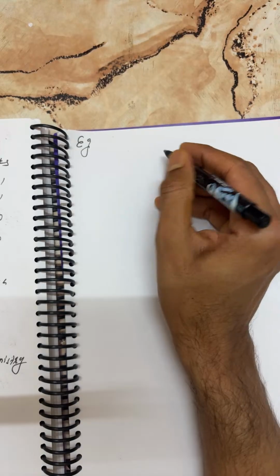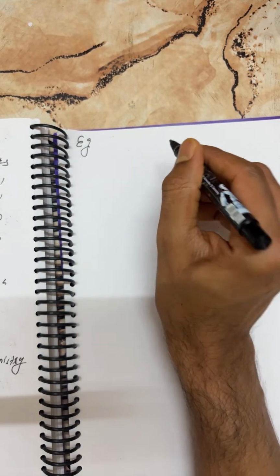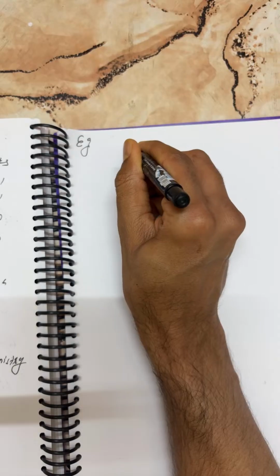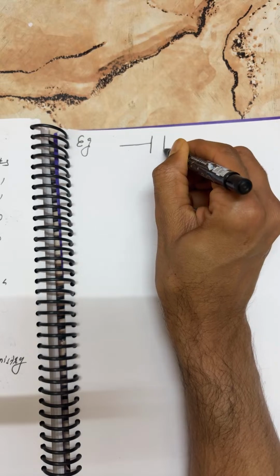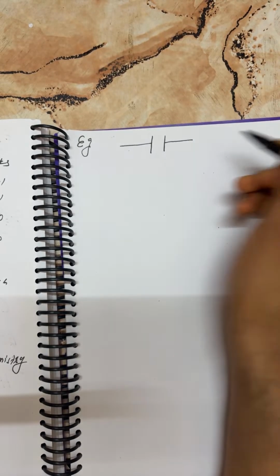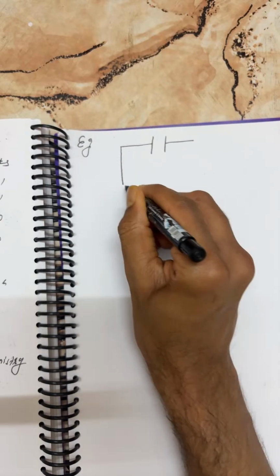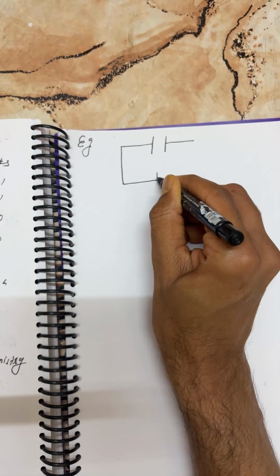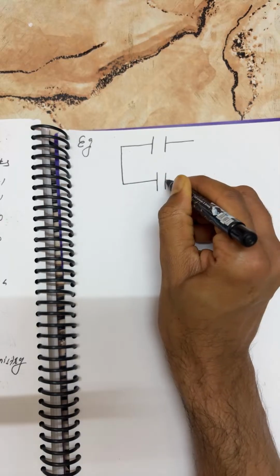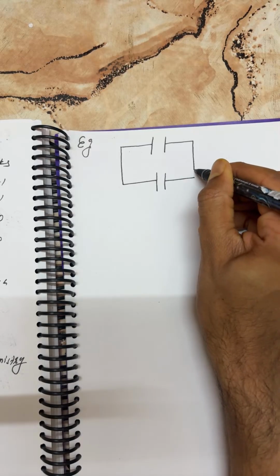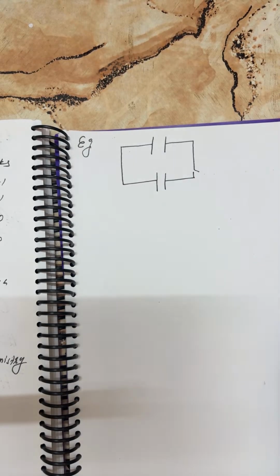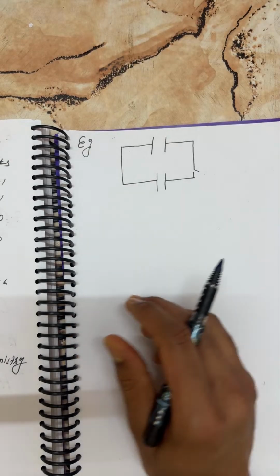Okay, take the next numerical here. There are two capacitors, and there is one more capacitor. Now I'm connecting another capacitor in parallel. The switch is open, right?